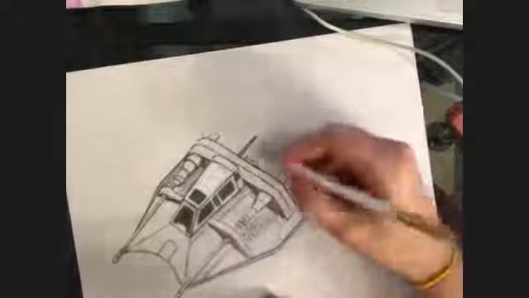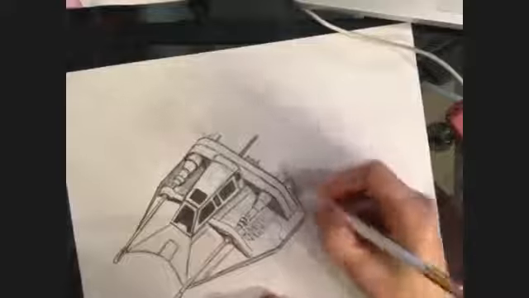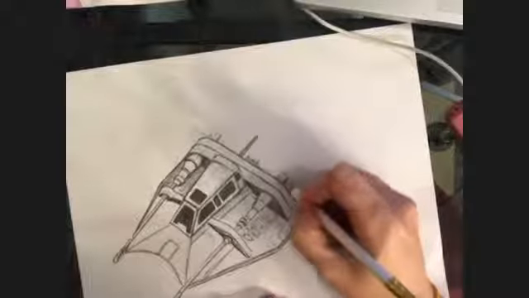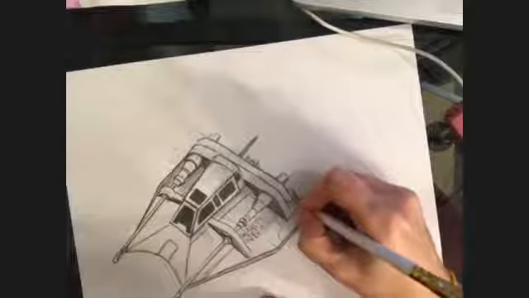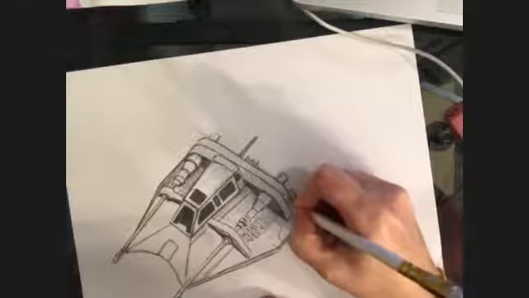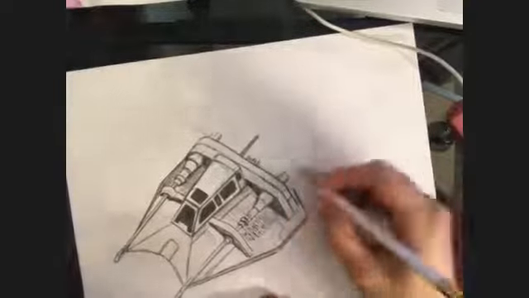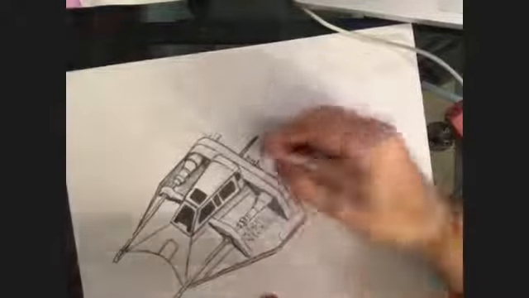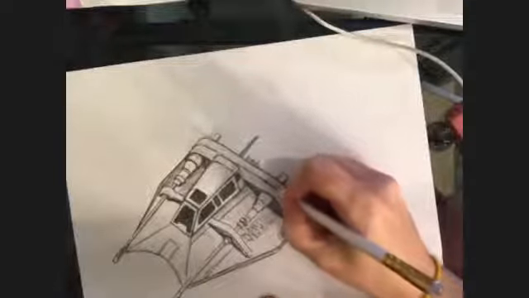I would like to go ahead and draw the areas that I'm going to color. So I've got a little box section here, another one here, and then on the top, go to about there.